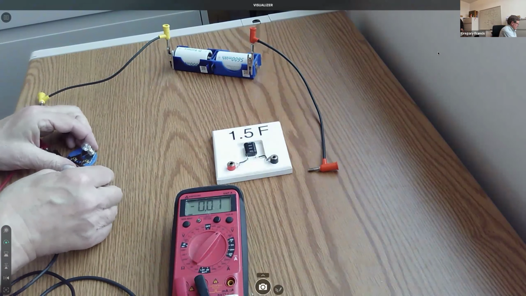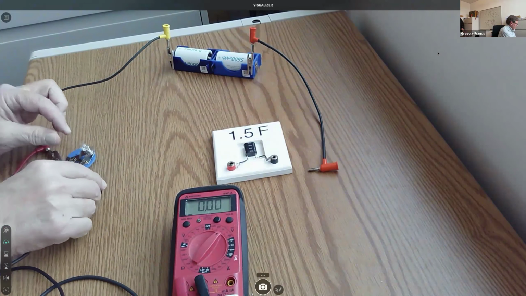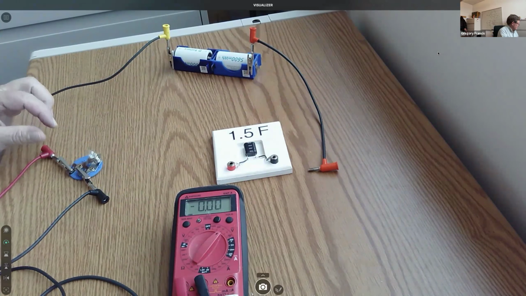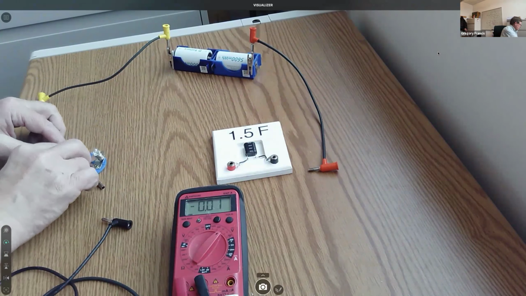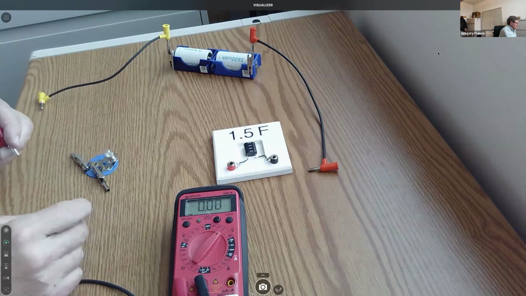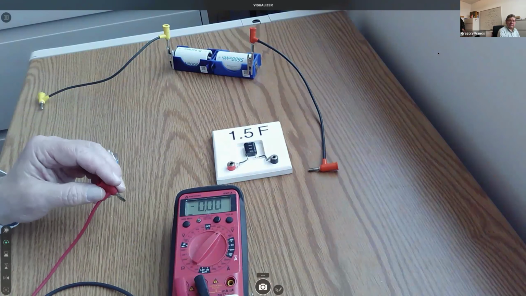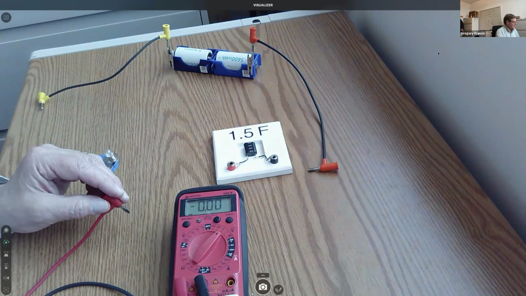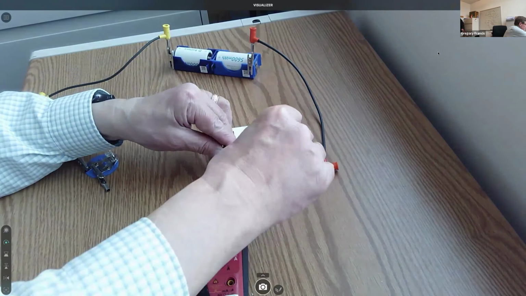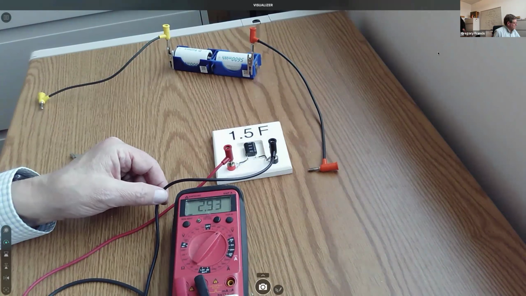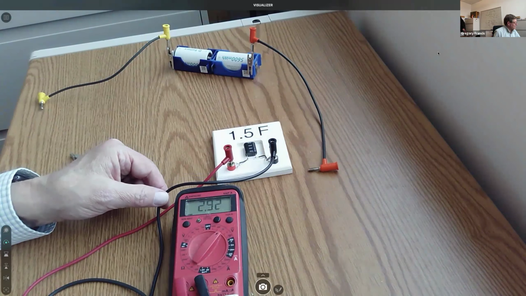That's just not an element that we've ever seen voltage across unless it's in a circuit. And we get 0. But we know that once we charge up a capacitor, it acts like a battery. And so I expect that this capacitor will still have 3 volts across it. And when we measure that, we get pretty close to 3 volts.